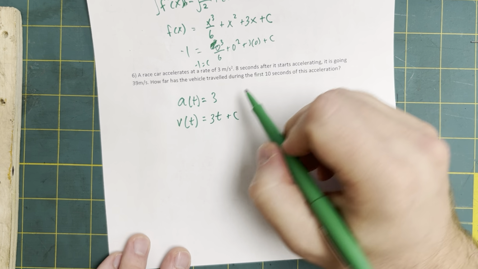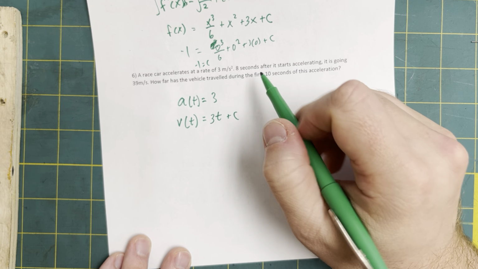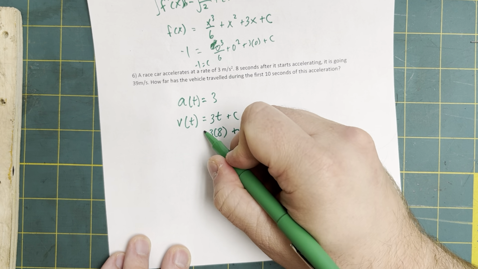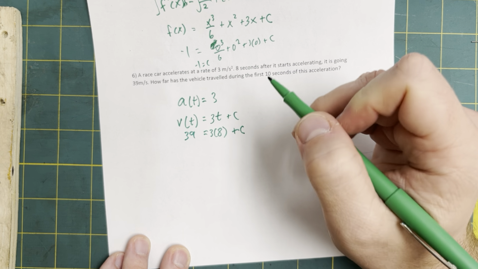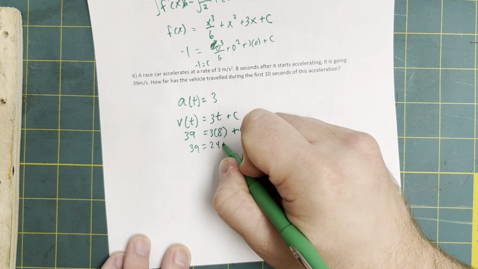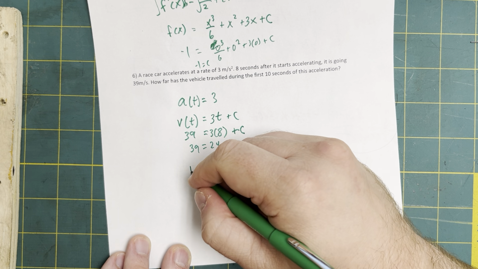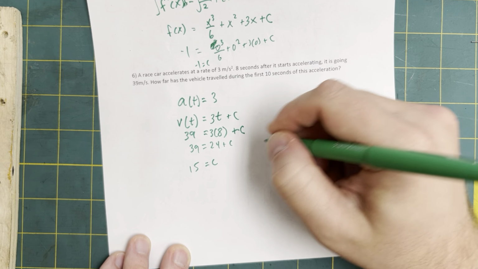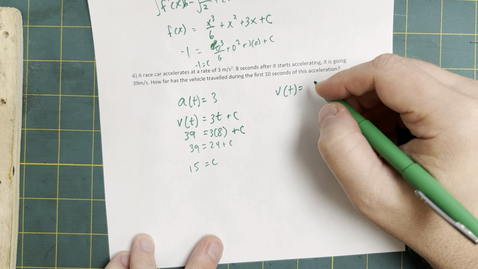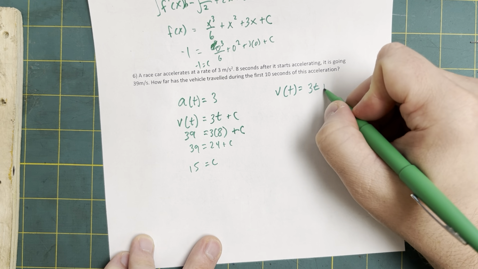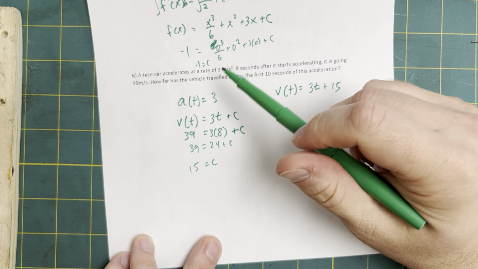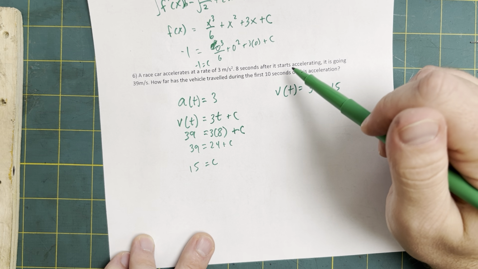So, oh, and we know 8 seconds after, so 3 times 8 plus our constant is equal to 39 meters per second. Let's see, 39 equals 24 plus c, subtract the 24, is that 15? Okay, so we know v of t is equal to 3t plus 15.